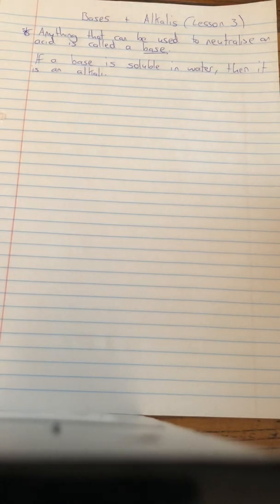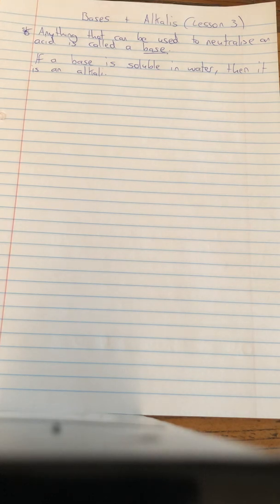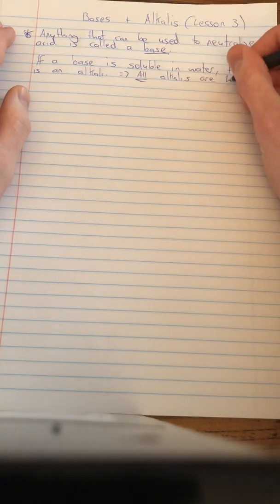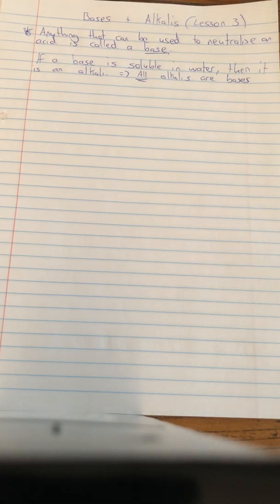That's important. So if we can dissolve a base in water, then it's an alkali. So a wee note, all alkalis are bases. So all alkalis are bases, but not all bases are alkalis.